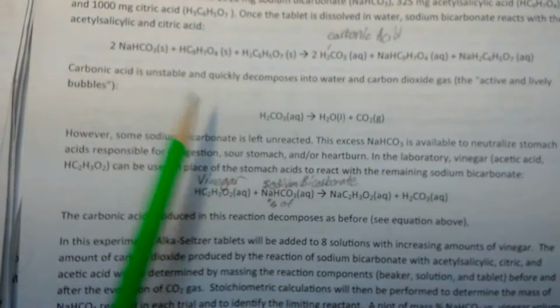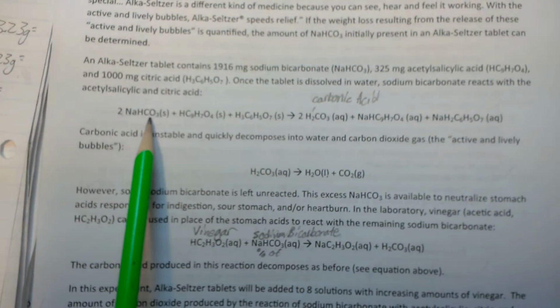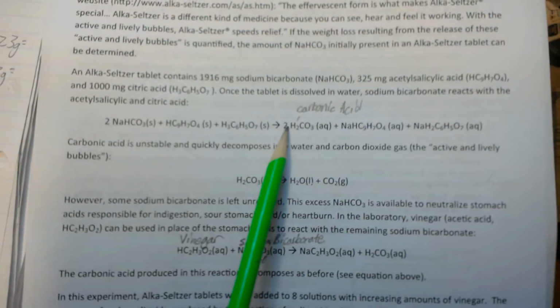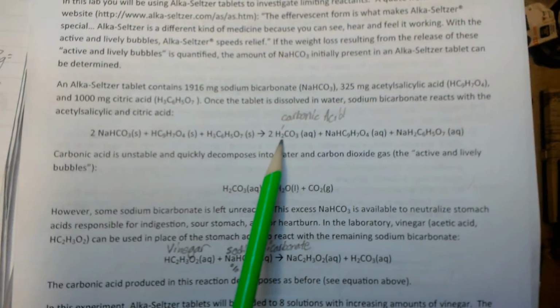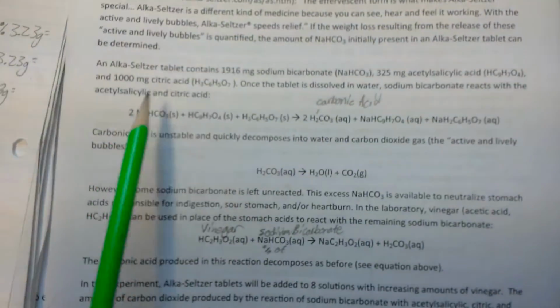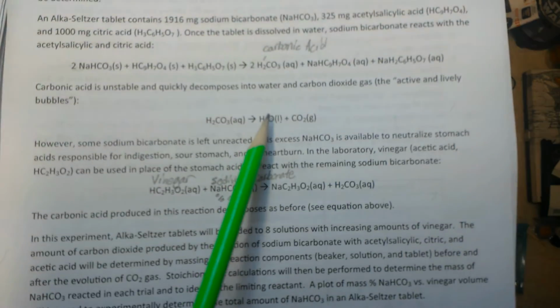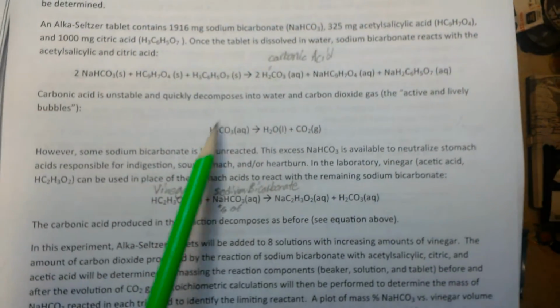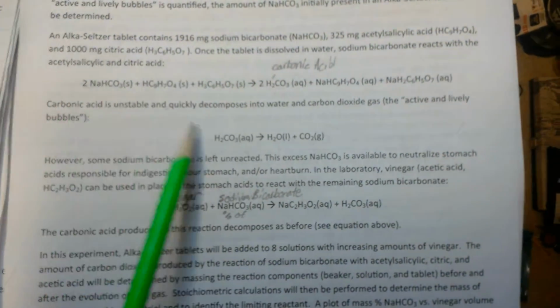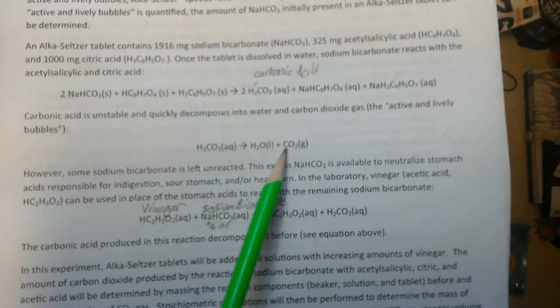And we know this because in the lab packet it shows us that in our first reaction we have 2 moles of NaHCO3 will later produce 2 moles of H2CO3, carbonic acid. So we know the molar ratios are the same. And as the carbonic acid breaks down into H2O and CO2, we know that it has the same amount of moles over here. So CO2 can then be converted.